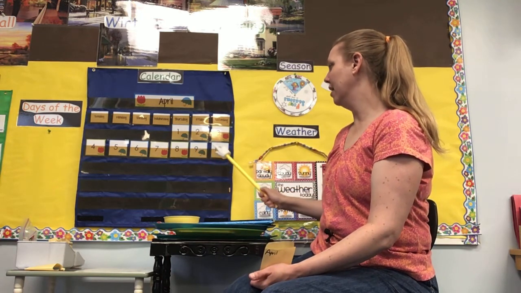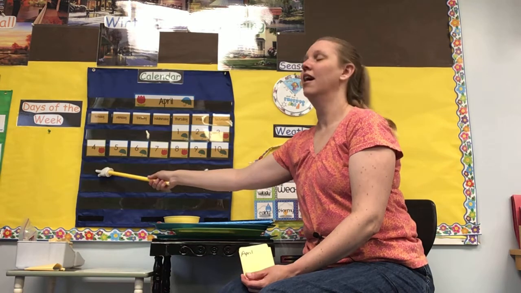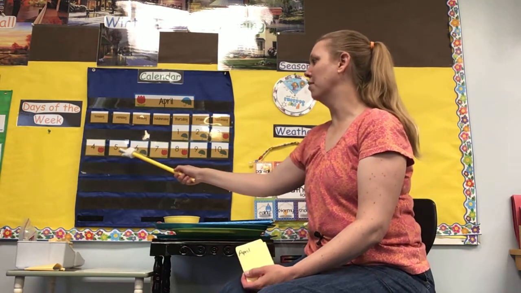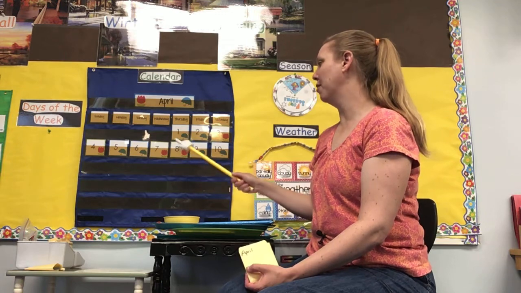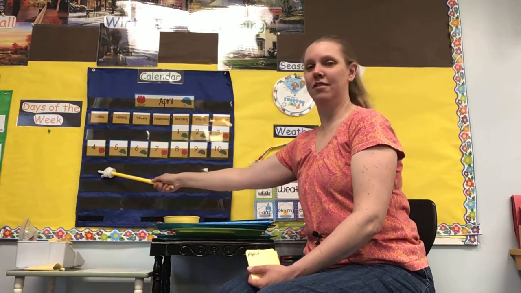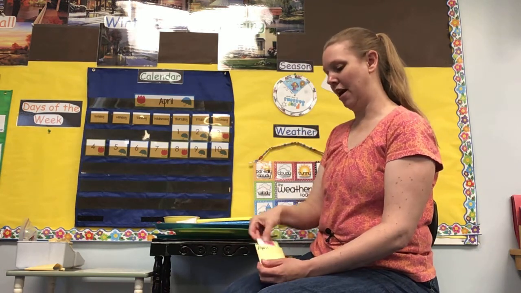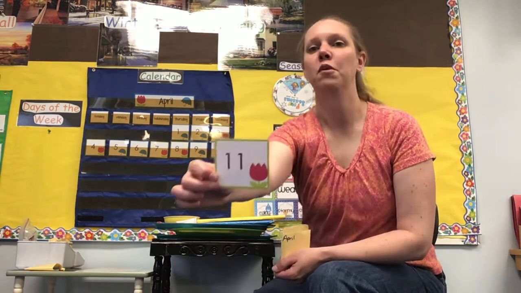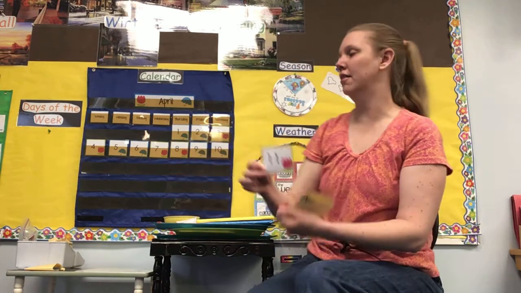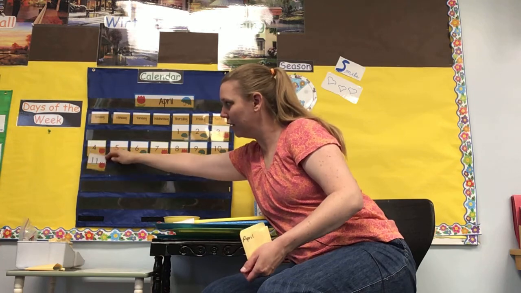8, 9, 10. What comes next? 11. And here we go. Umbrella, umbrella, flower, flower. Umbrella, umbrella. What's next? Flower. Yes, so we have a number 11 with a flower on it. That was Sunday. That was another weekend day. Try to get it in there.